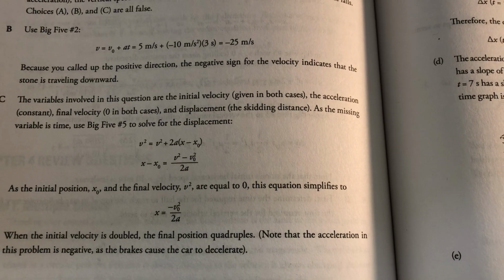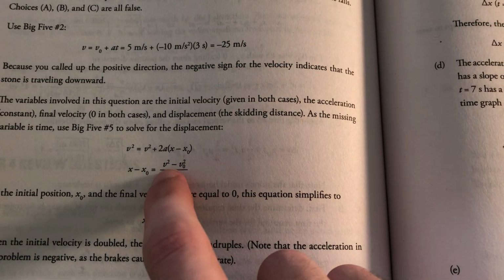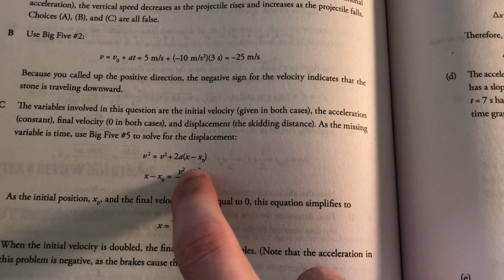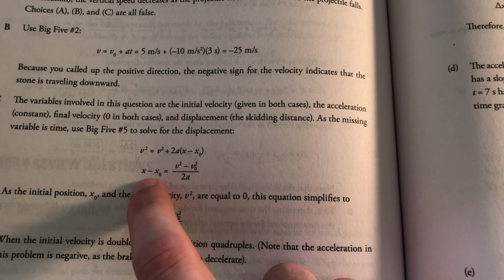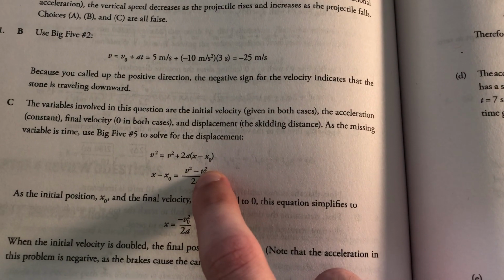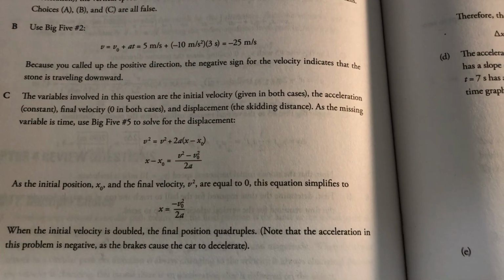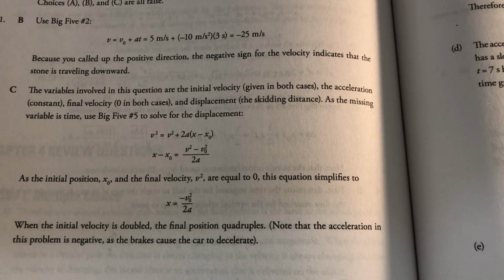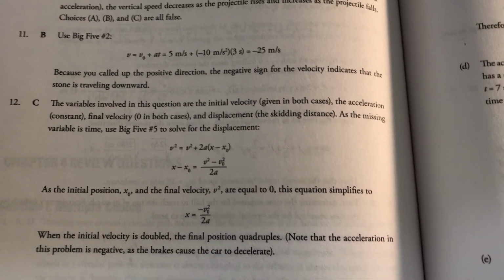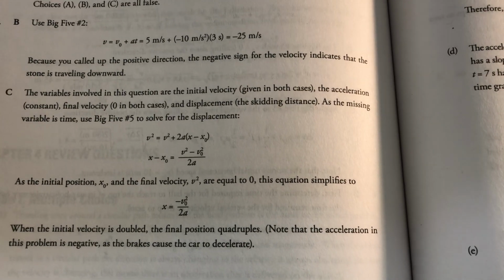So displacement is going to be, we know that the final velocity is 0, so this v squared is going to be 0. If we double the initial velocity, how the displacement changes is we're doubling it and then we're also squaring it. So if you double it and then square it, it goes up not by a factor of 2, but by a factor of 4. When the initial velocity is doubled, the displacement, the stopping distance for this car, quadruples.